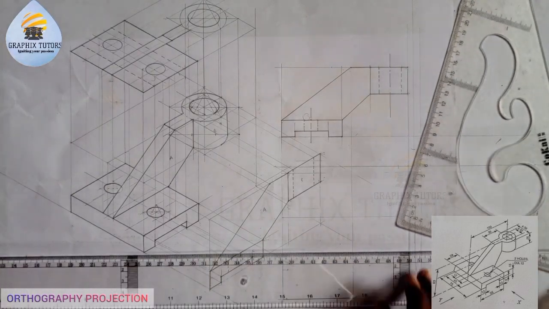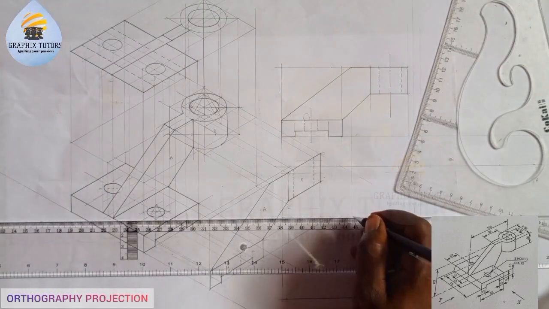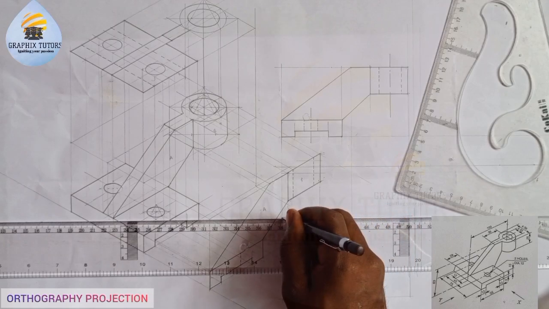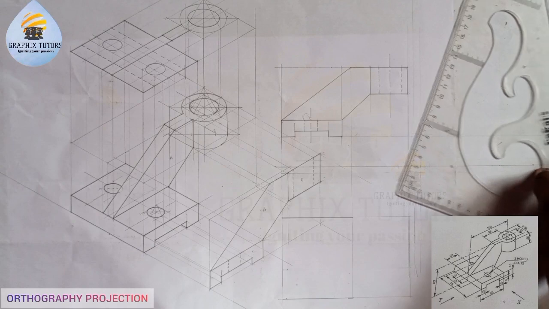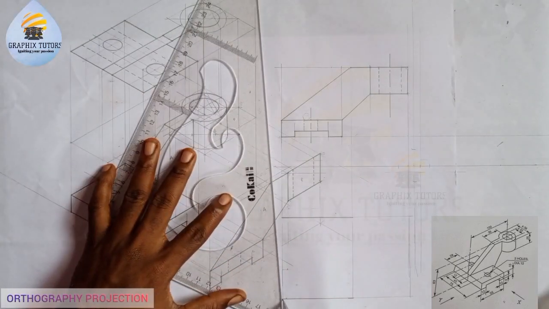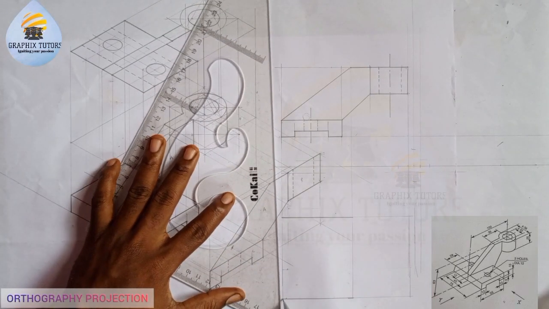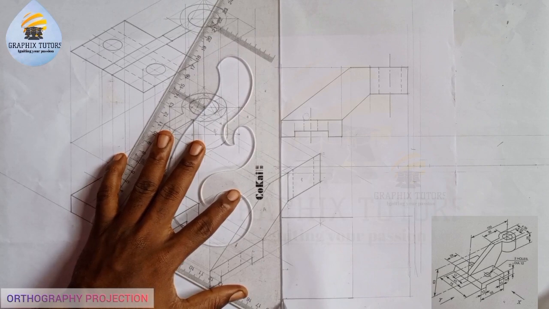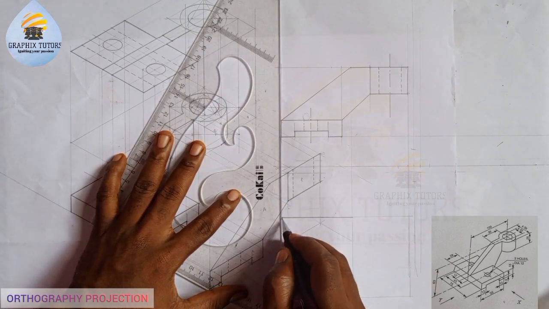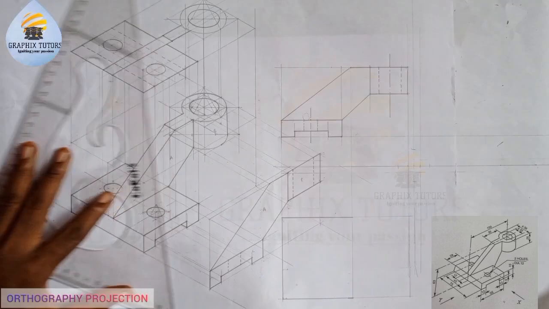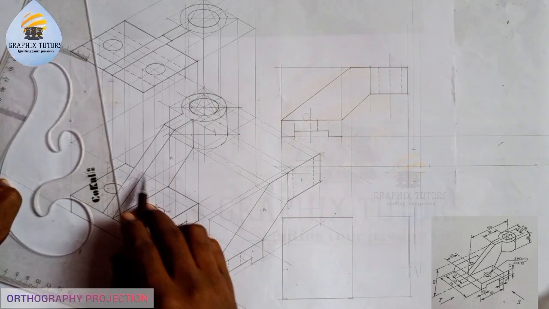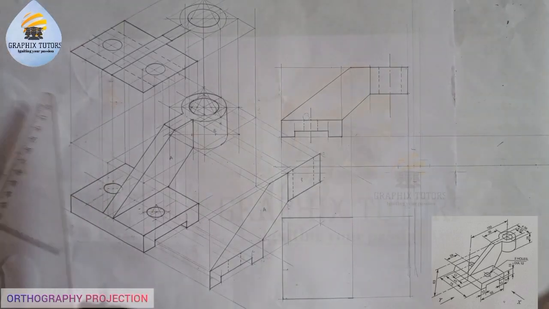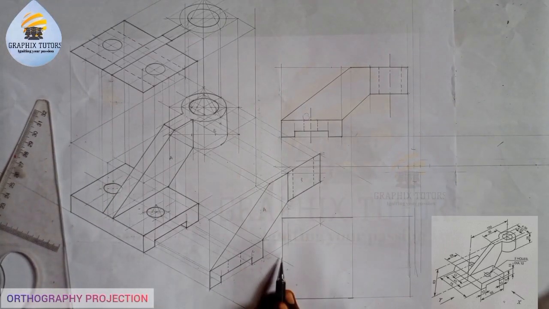And also from here to here is also thickened, right? Even the end here too is also thickened, so I'm going to thicken it. All good.